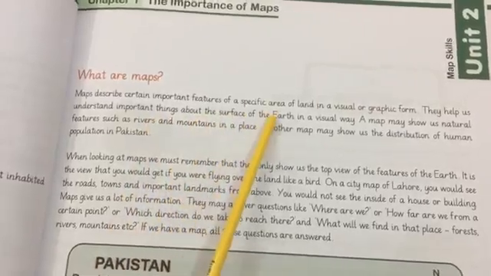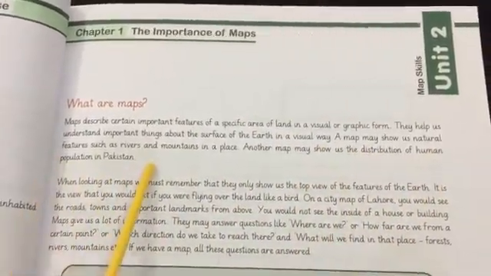So they help us understand important things about the surface of the earth in a visual way, right? A map shows us natural features like rivers and mountains, and another map may show us the distribution of the human population in Pakistan, as we have discussed in this map.